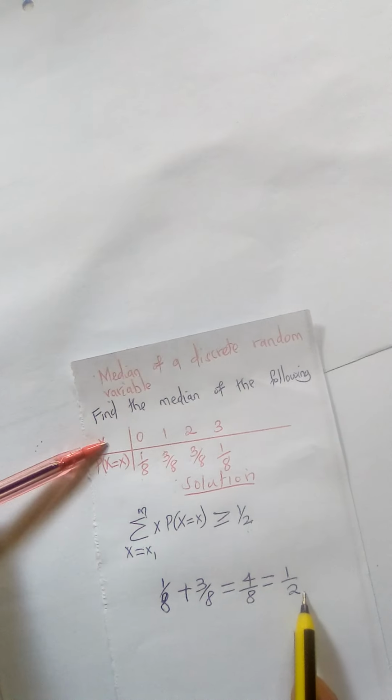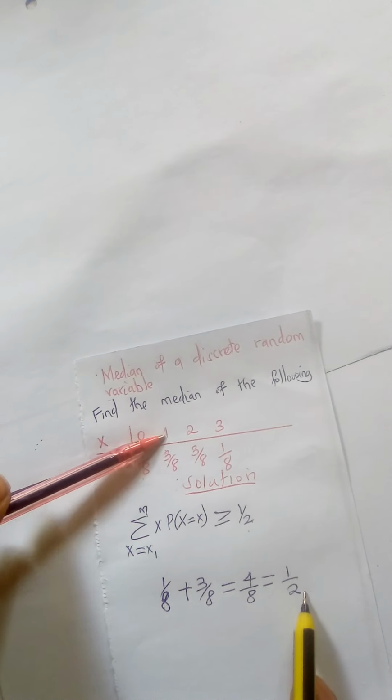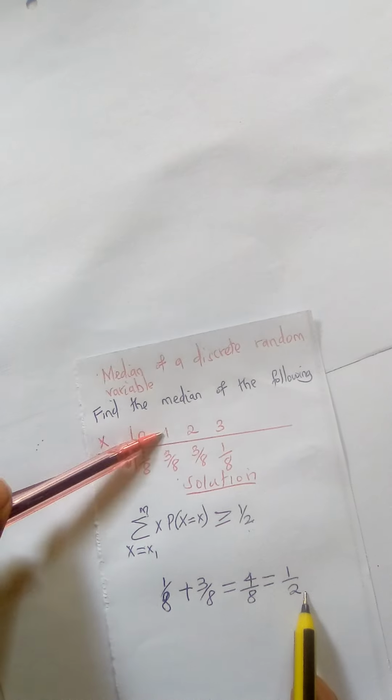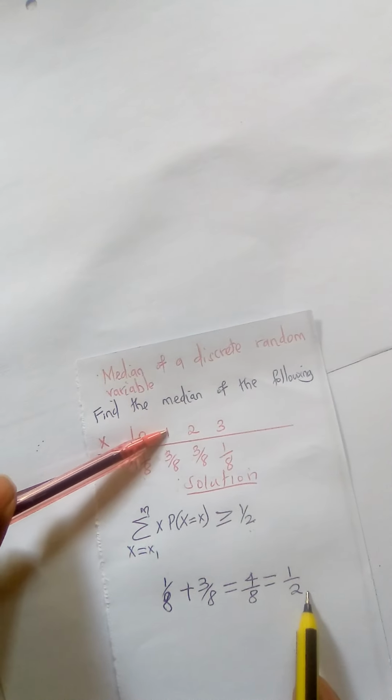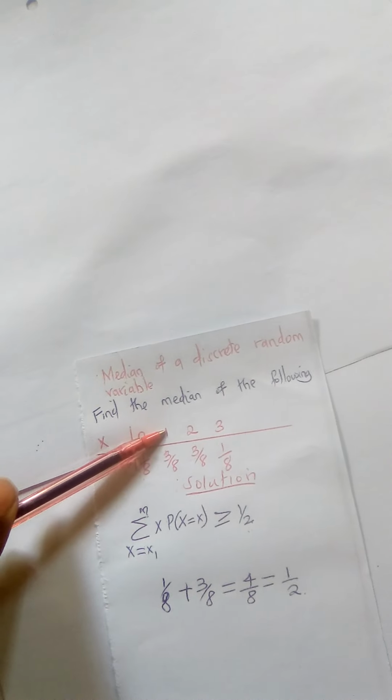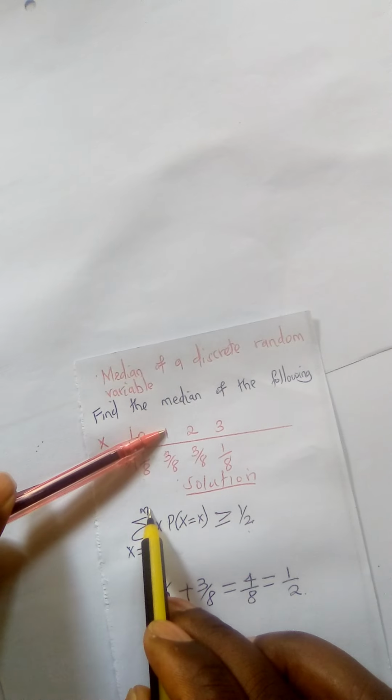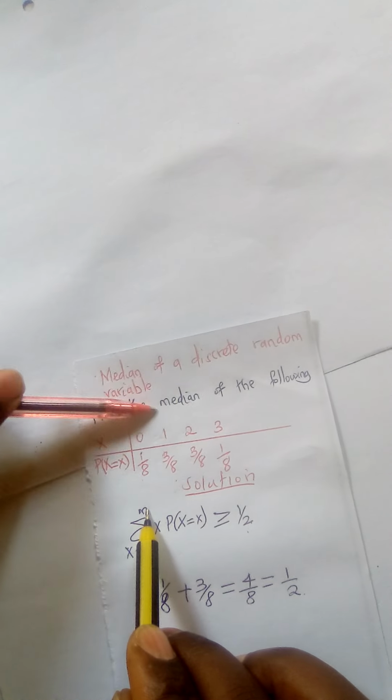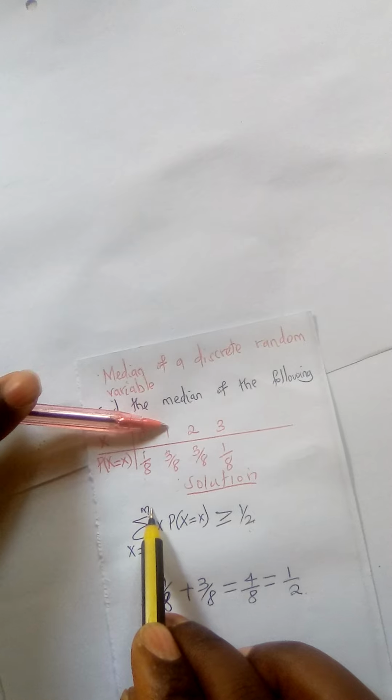Now consider that. Remember, we wanted either a half or any value above a half, but for the first time. A half is already gotten here, and it is gotten when x is 1. Therefore, since we've gotten a half when x is 1, that means my value of m shall be 1.